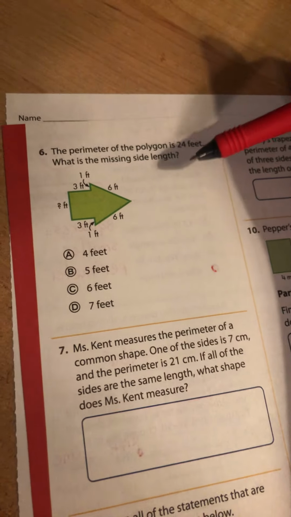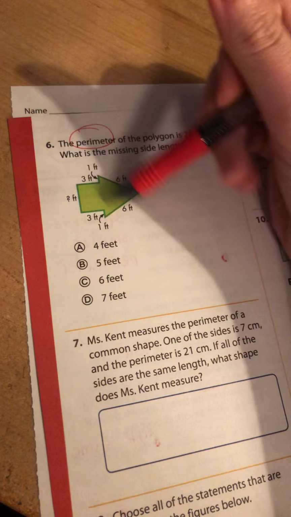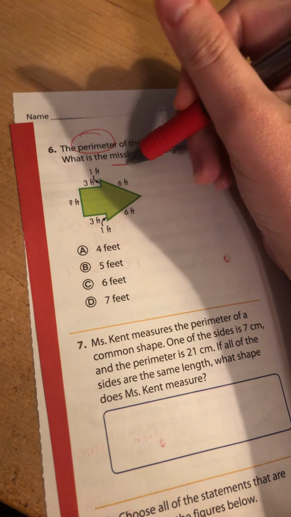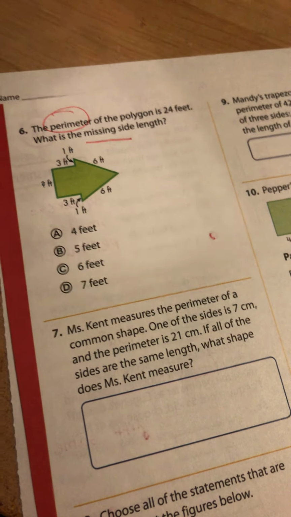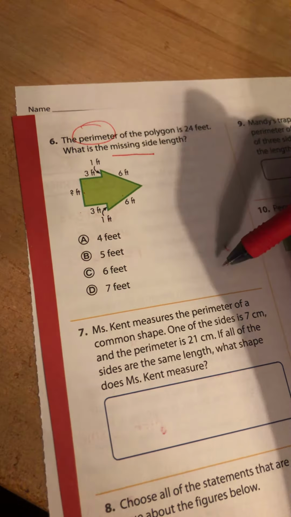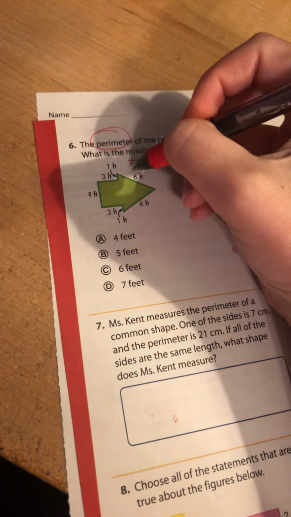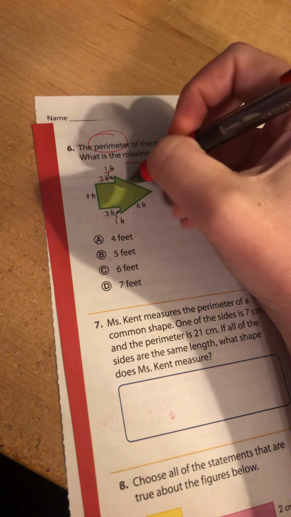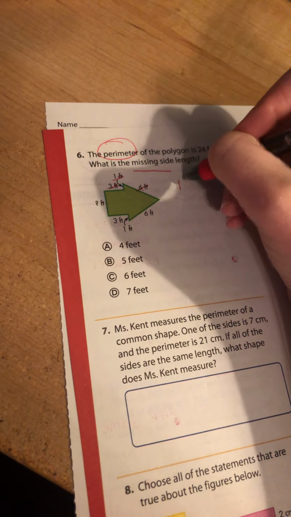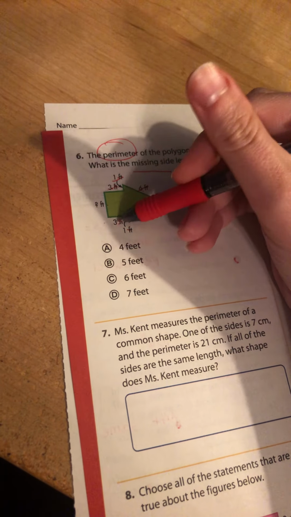Okay, so this one we have to come up with the perimeter of whatever shape they give us, and then we have to figure out the missing side. So we have to add all of these together and then subtract to find the missing side. All right, so we have 3 plus 1 plus 6, that's 4, plus 6 is 10. 3 plus 1 again is 4, plus 6 is also another 10.